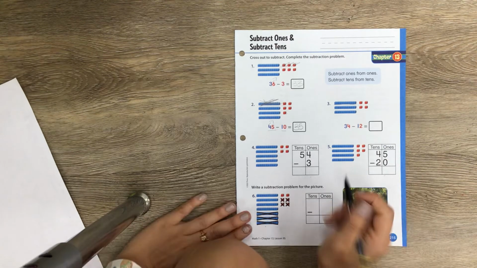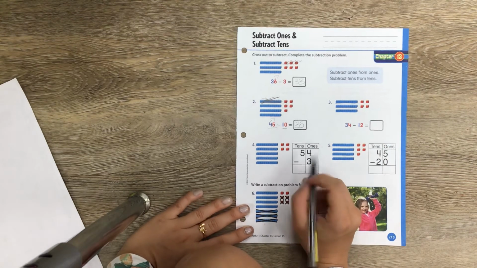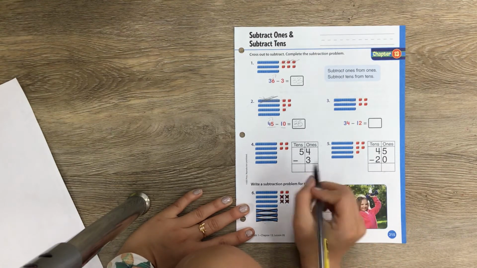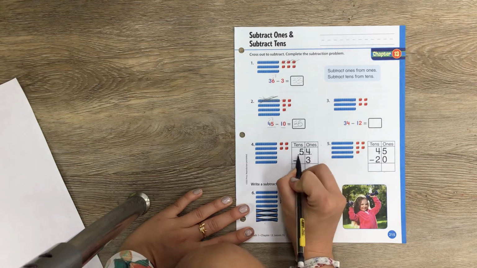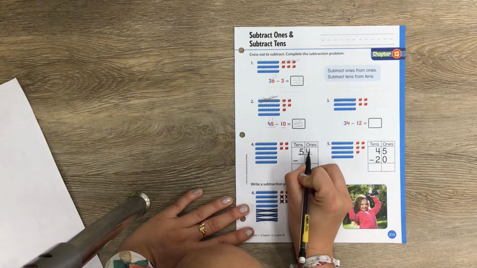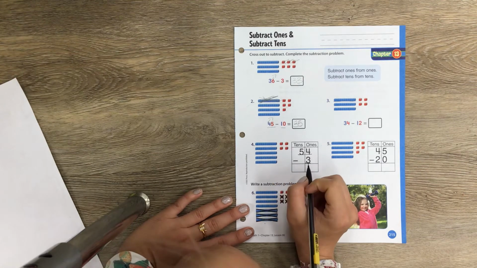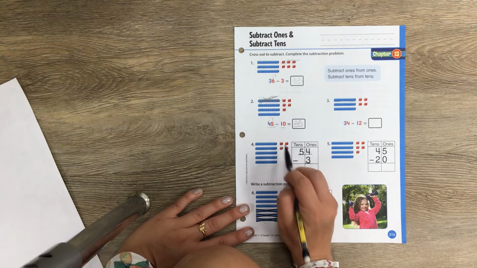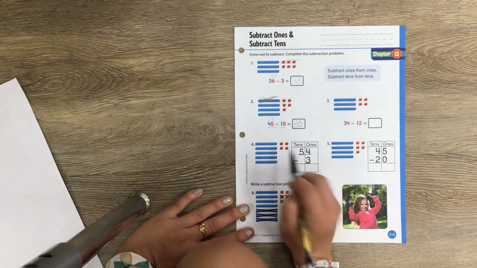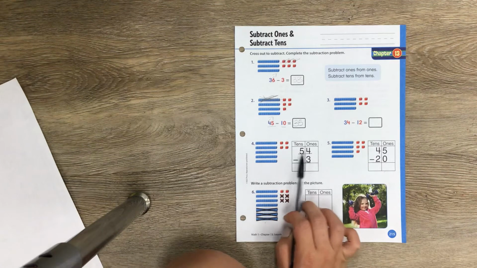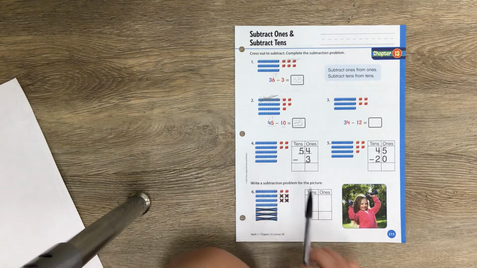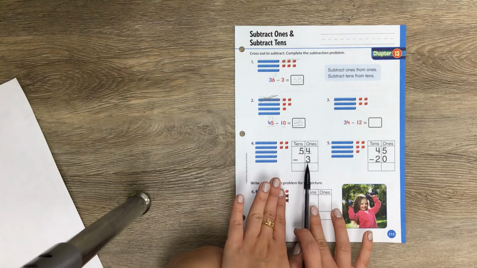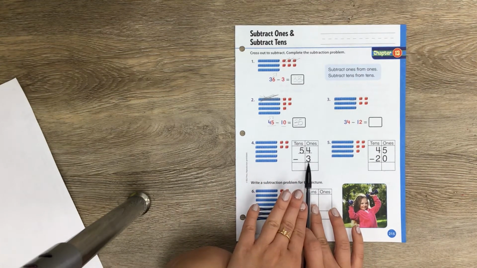Okay. It's the same thing, it's just written differently. It's written with the boxes. Okay, we're subtracting. We have 54 and we have 3. 54 minus 3. So how many do I have here? 10, 20, 30, 40, 50, 51, 52, 53, 54. I have 54, right? My top number is 54, and I have 54 drawn. Out of this picture, out of this 54, I am taking away 3, okay?